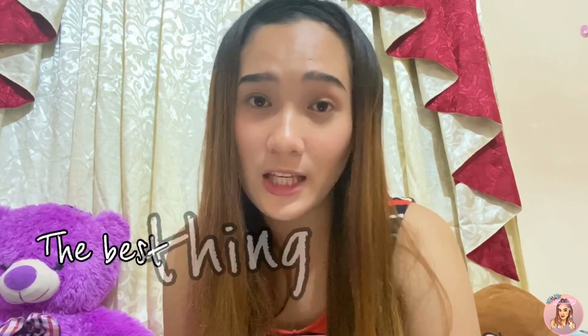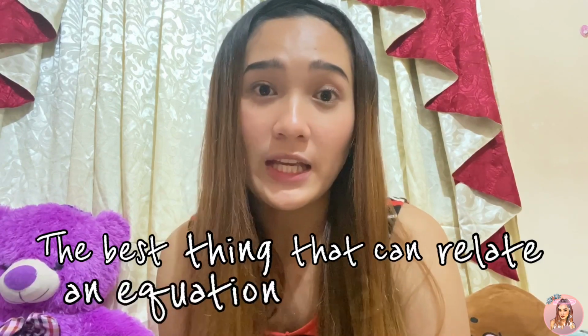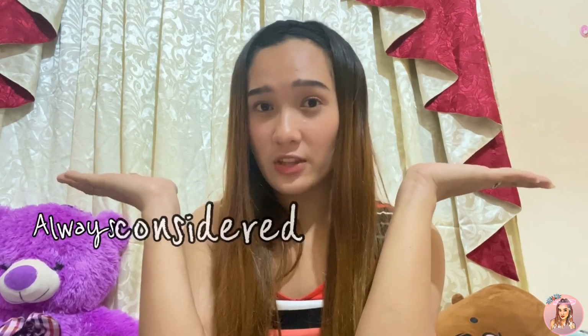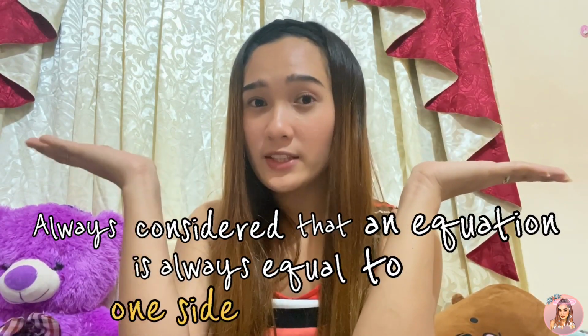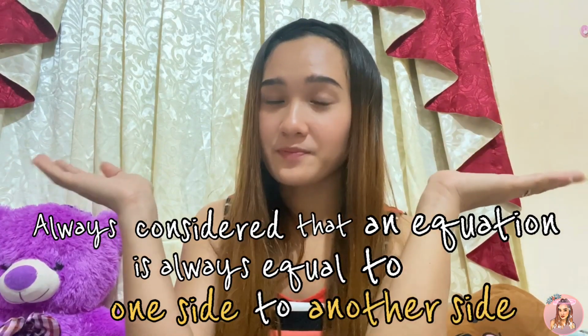So before I proceed to example number 2, I just want you to know that the best thing that can relate to an equation is a scale. Consider that this is a scale. So if it is not equal, it will be moving like this, up, down. Then if it is equal, it may be maintained like this. So always consider that an equation is always equal from one side to the other side. So now let's proceed to example number 2.